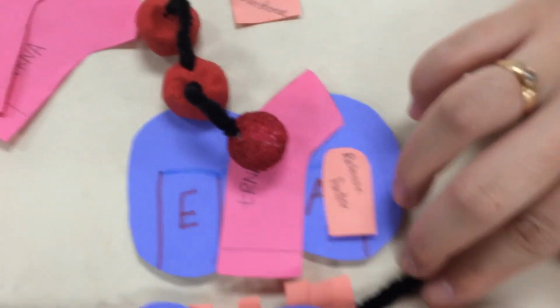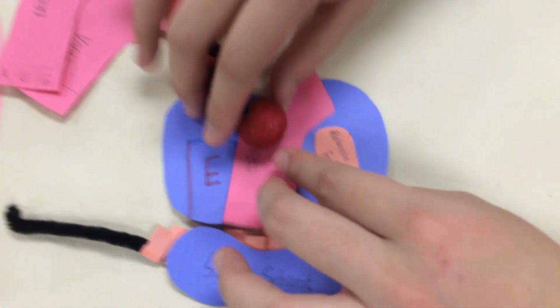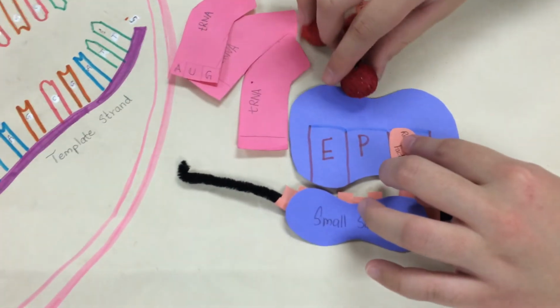Termination begins when the release factor detaches the polypeptide from the ribosome. Protein synthesis is now complete.